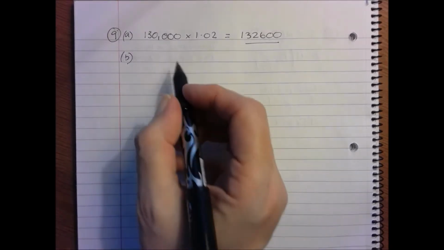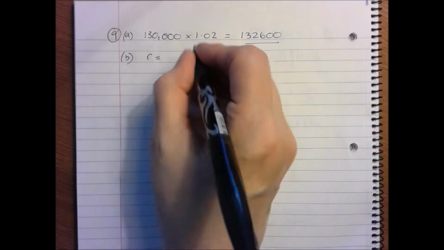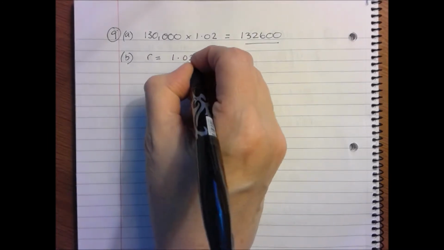Part B is asking us to write down the common ratio. Well, the common ratio is 1.02 because that's what we multiply by each year.